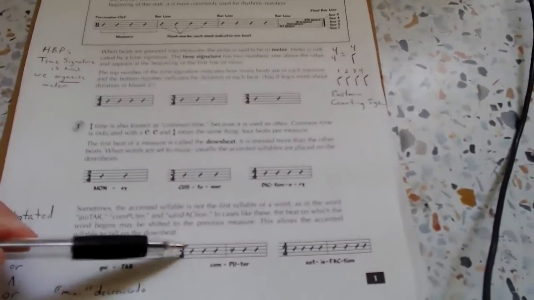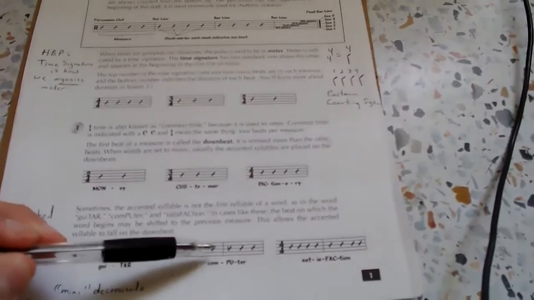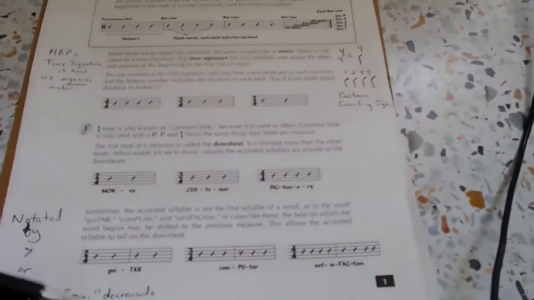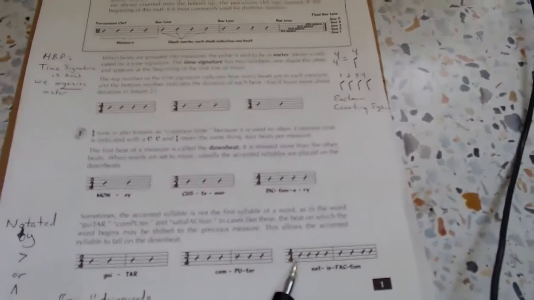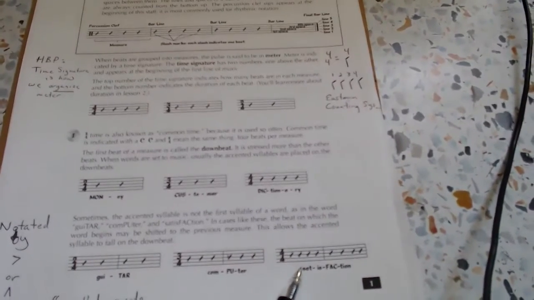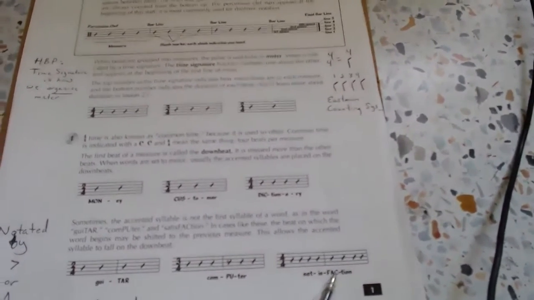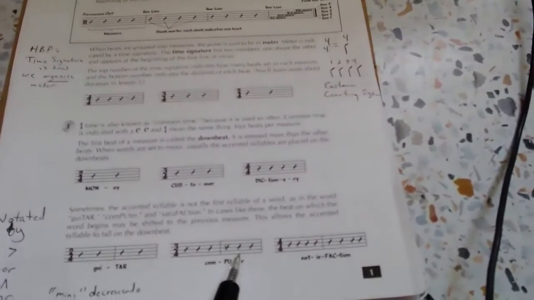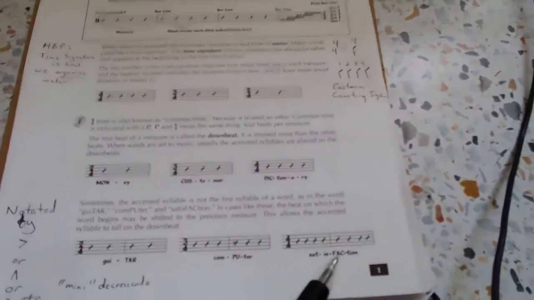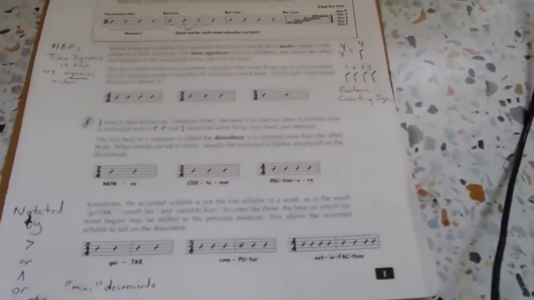Here we have another example. 1, 2, computer would be in 3/4 time. And very famous song, 1, 2, satisfaction. I can't get no satisfaction. And that's the downbeat, okay?